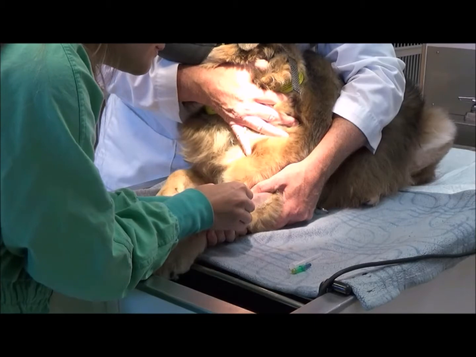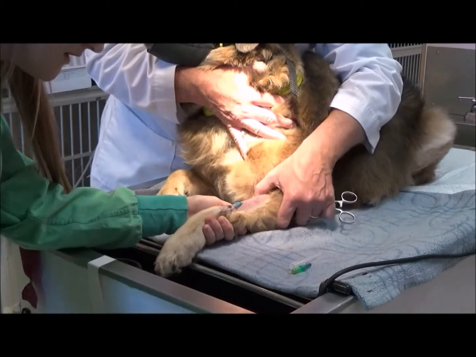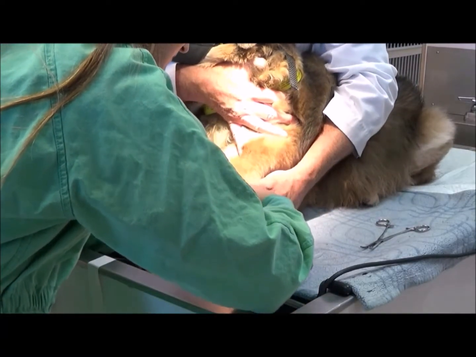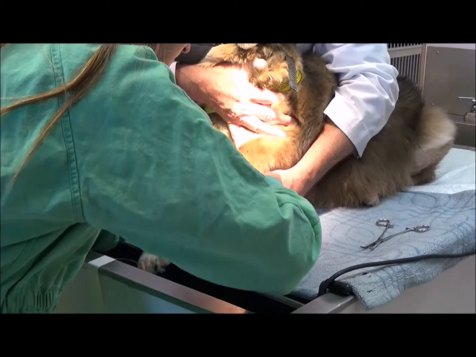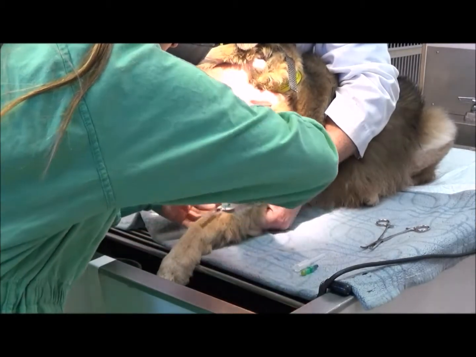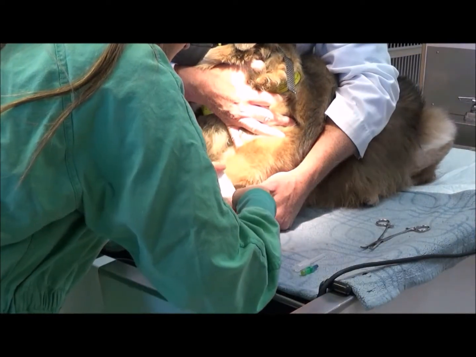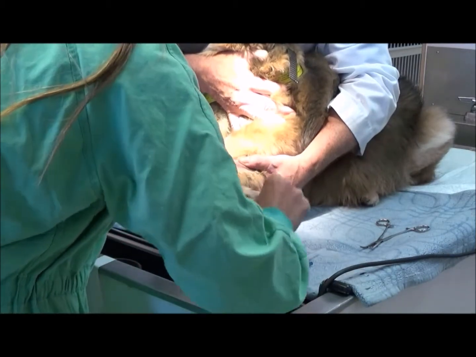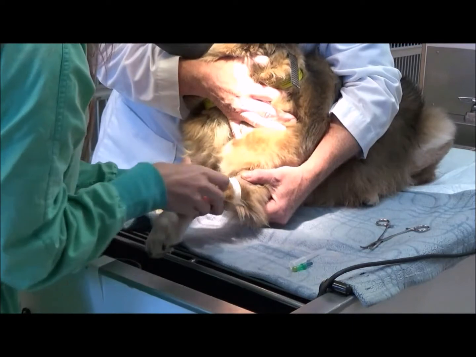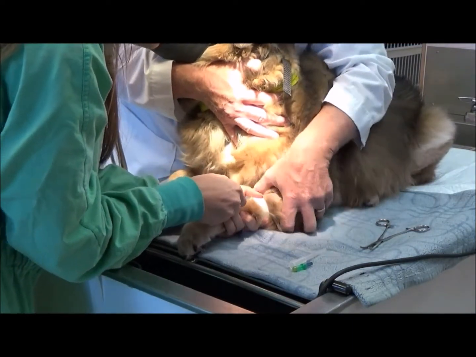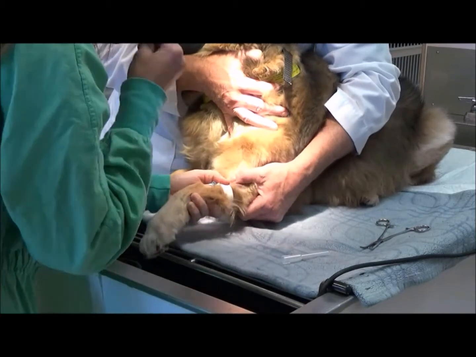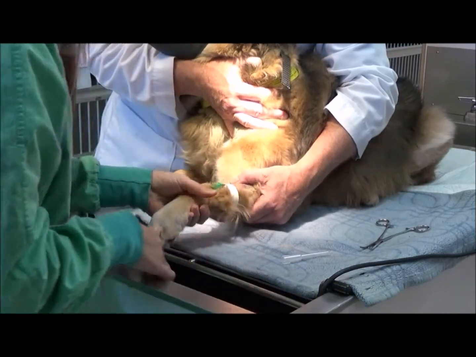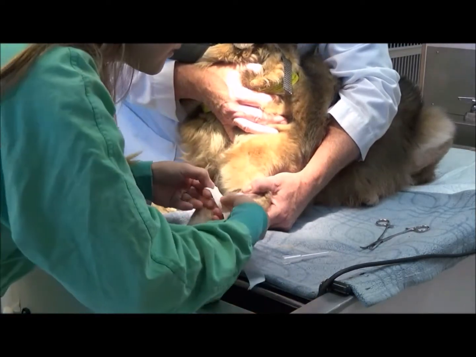Once you see your flash of blood, you're good to fully insert the catheter. And then use a piece of tape to secure the catheter in place. Okay, now that the tourniquet's off and we're holding down on the catheter, we'll go ahead and take that out. Screw down the male adapter plug, and then you want to secure that into place as well with a piece of tape.